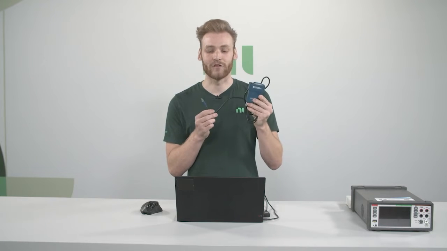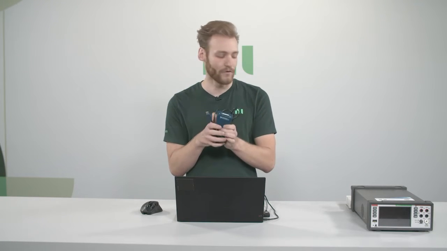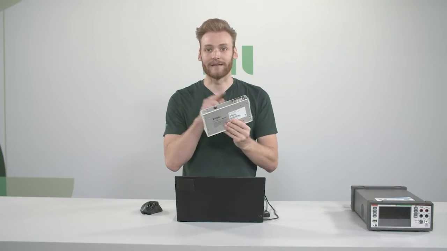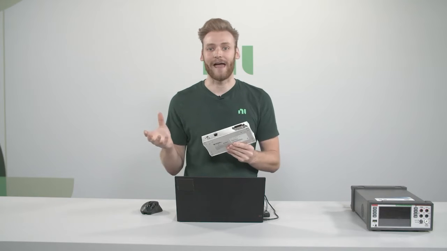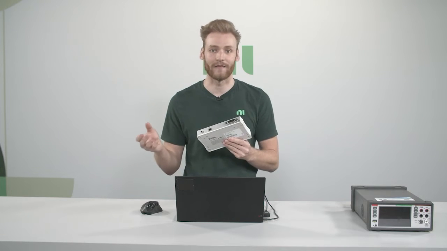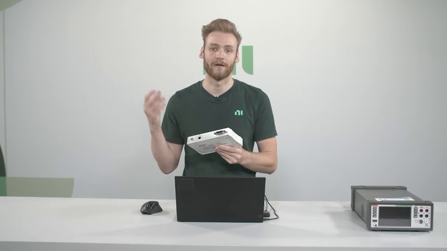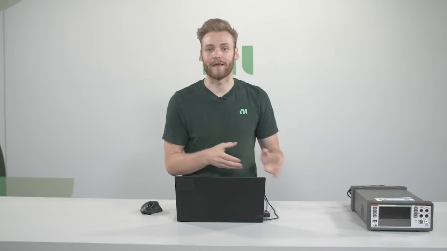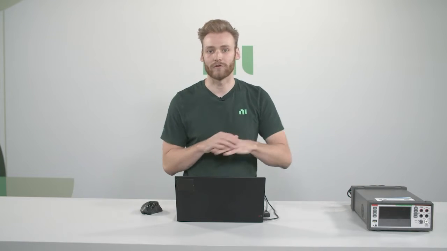So we have GPIB to USB converters, along with GPIB to Ethernet converters, and we even have a PCI and PCIe card that you can put into your desktop computer for GPIB and serial as well. So you having an older instrument that uses GPIB or serial shouldn't stop you from moving forward with trying to control your instrument.